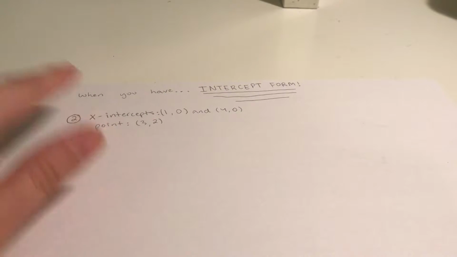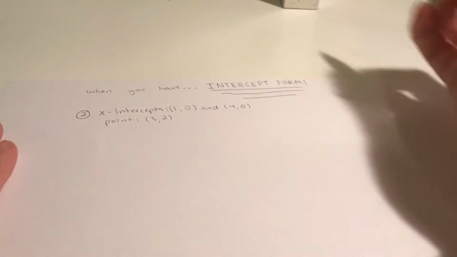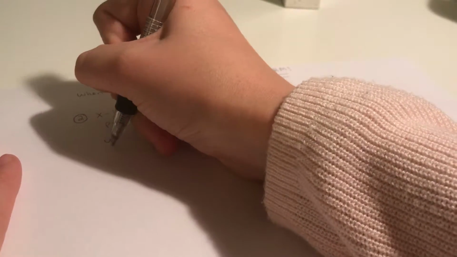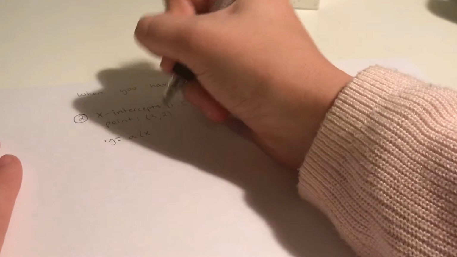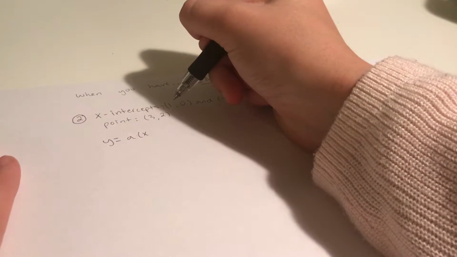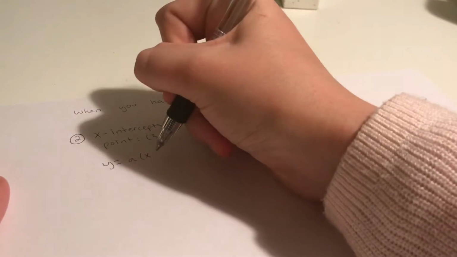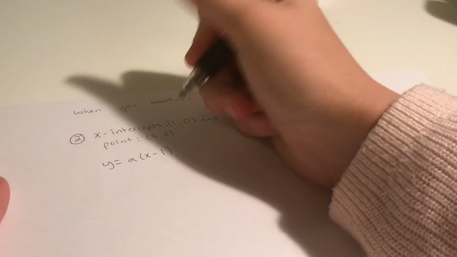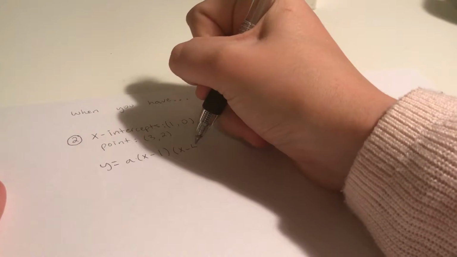Okay, so our second problem is when they give you x-intercepts and a point. So you're going to have to put it into intercept form. So you want to just go ahead and plug these x-intercepts into intercept form. So you want to do y equals a times x. So you have 1, but remember the 1 is a liar, so it's going to be opposite of what you think it's going to be. So because it's positive here, that means it's going to be negative down here. And then parentheses again. And then again, this 4 is positive, but it's a liar, so it's going to be -4.